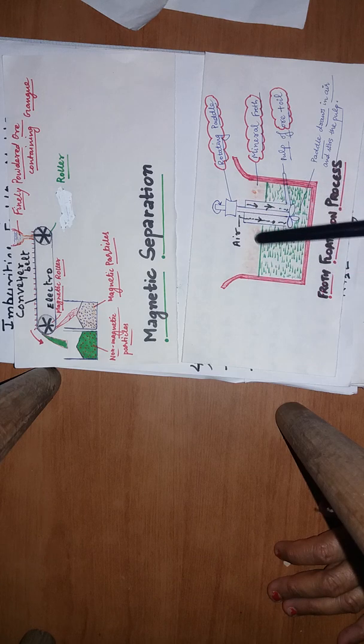When compressed air is passed, the ore forms the froth with the pine oil, and it comes on the top of the tank.